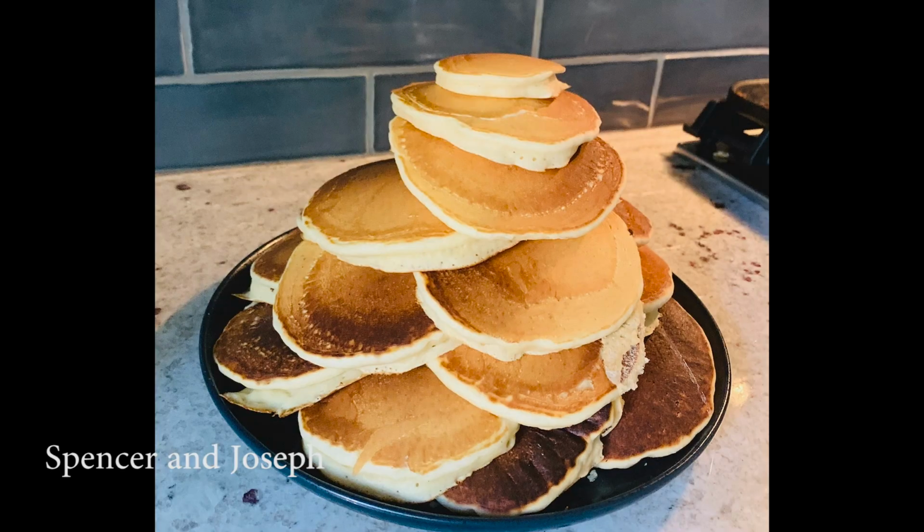Now we're going to go into your pictures. So you want to look at some pictures people sent us? Yeah. All right. So starting off, we have Spencer and Joseph, and they sent us a few for composition and pancakes. What do you think of that? They look good. What does that make you feel? Hungry.